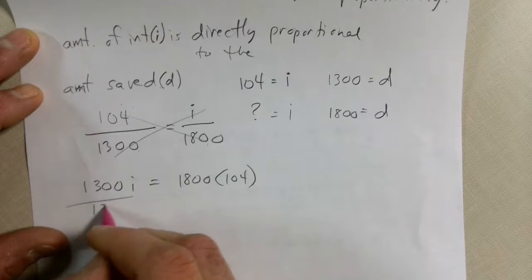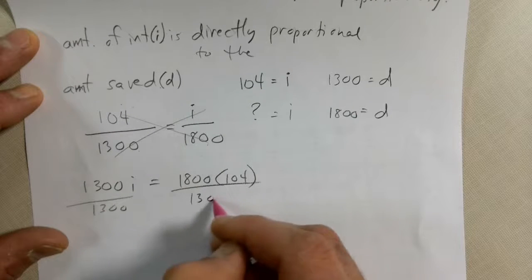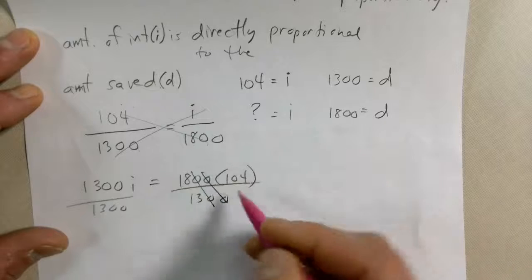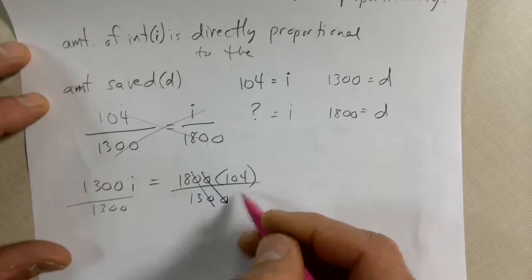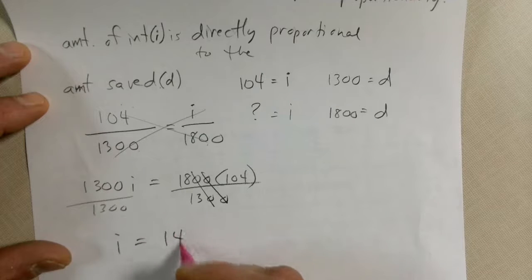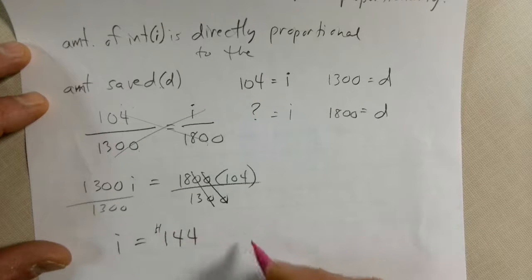Then we divide by 1,300. So 18 times 104 divided by 13. I is going to be $144 of interest if they save $1,800.